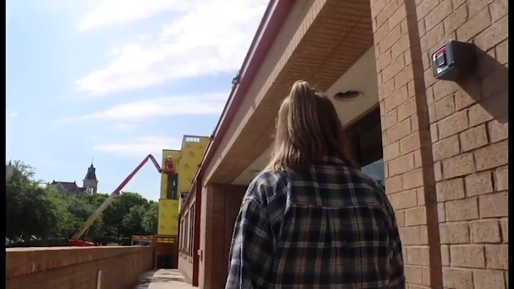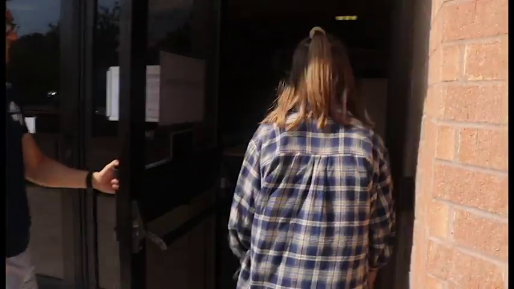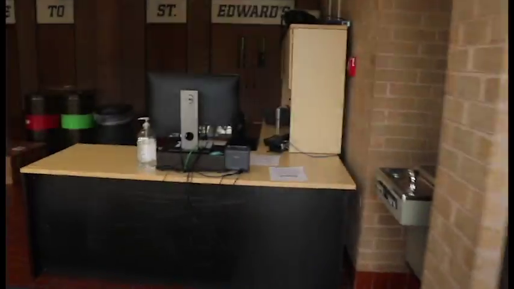Look at that expansion! I'm so excited. And here to help us today is our beautiful, lovely, and talented IR staff member, Lexi.